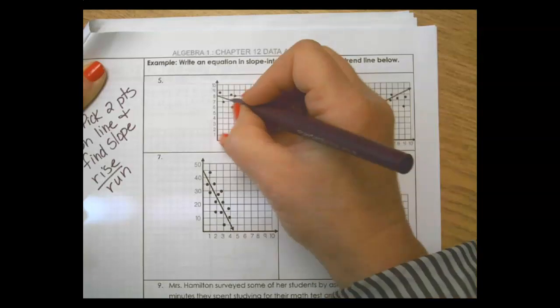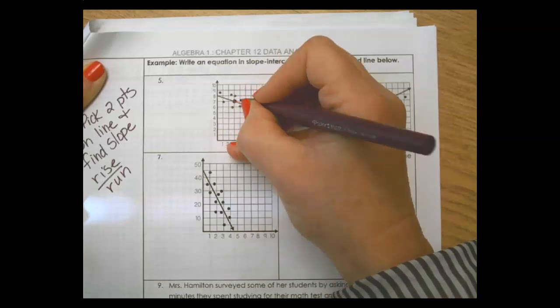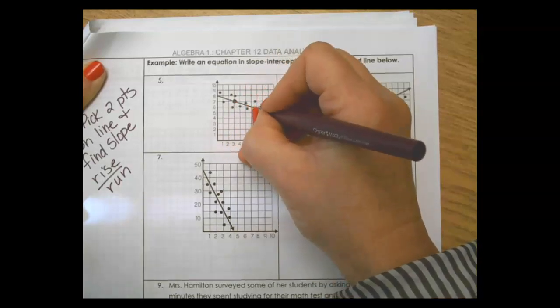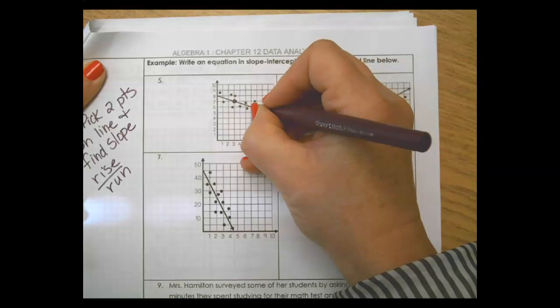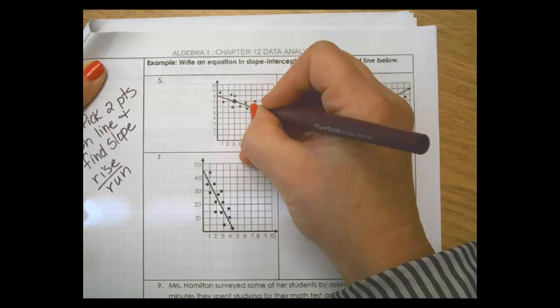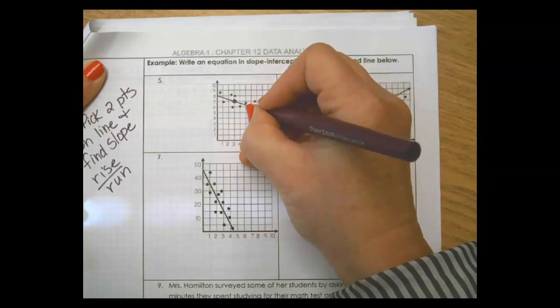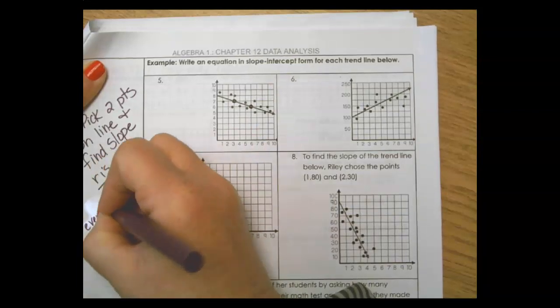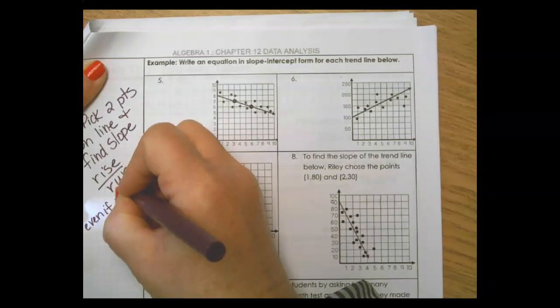Okay, so here I'm going to look and I see this point. Do I see another one right here? It is not a point, but it is a place where I can put a point because it crosses exactly at this intersection. Please pay attention to that. So I'm going to use this point and add a point.